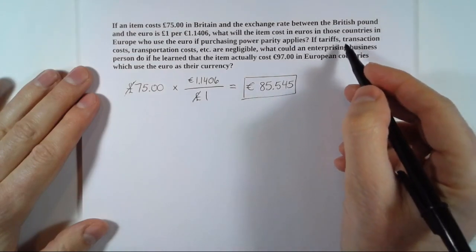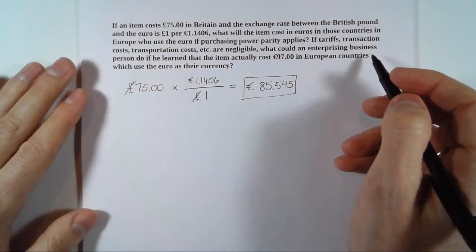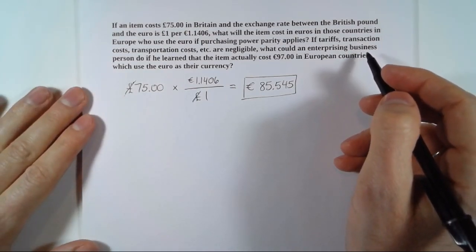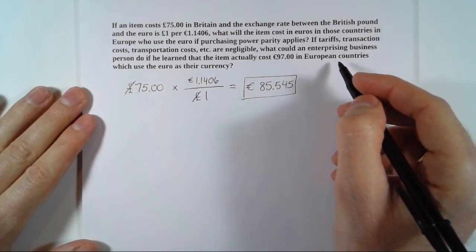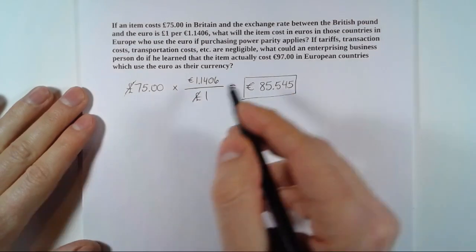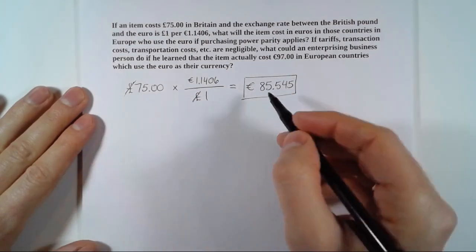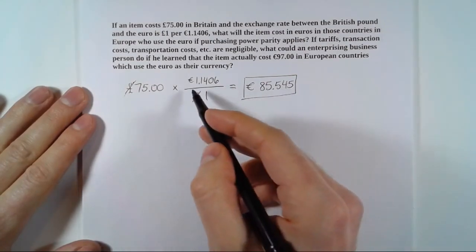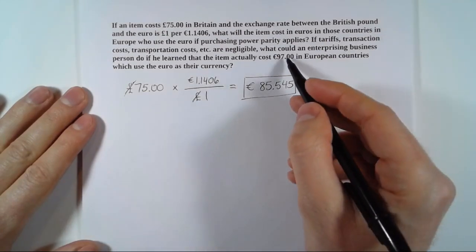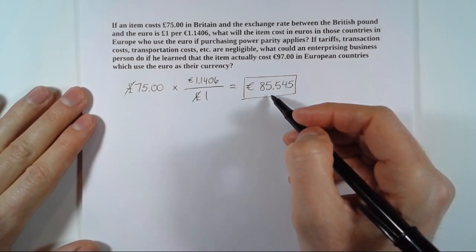Now, the next question is, if tariffs, transaction costs, transportation costs, etc. are negligible, what could an enterprising business person do if he learned that the item actually costs 97 euros in European countries which use the euro as their currency? Well, in this scenario, we've concluded that the item which costs £75 in Great Britain should cost 85.545 euros in countries that use the euro once we've accounted for the exchange rate. So if it's actually costing 97 euros, that item is much more expensive in Europe than purchasing power parity says that it ought to be.